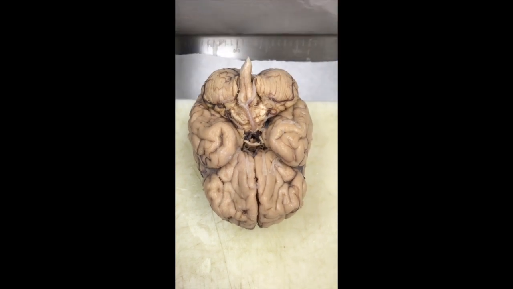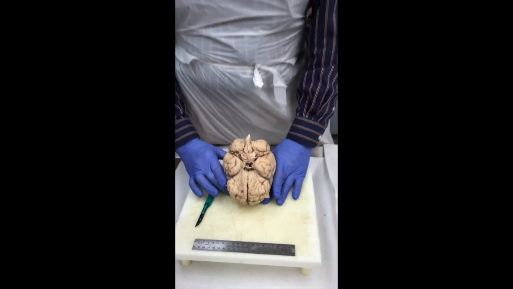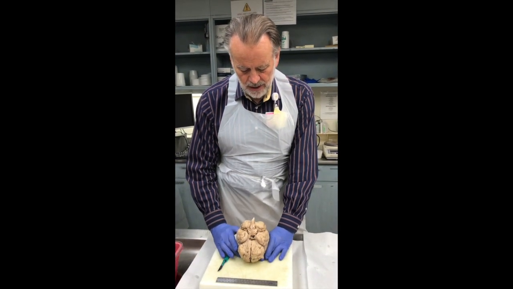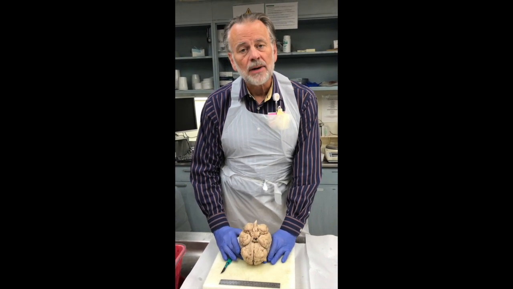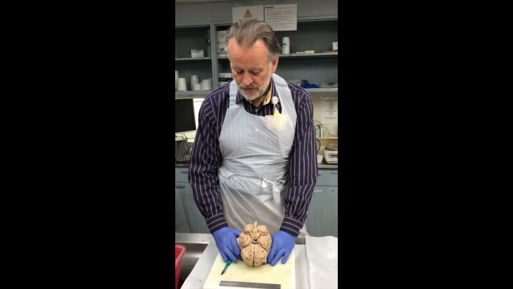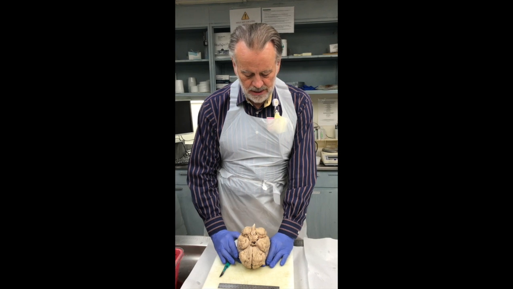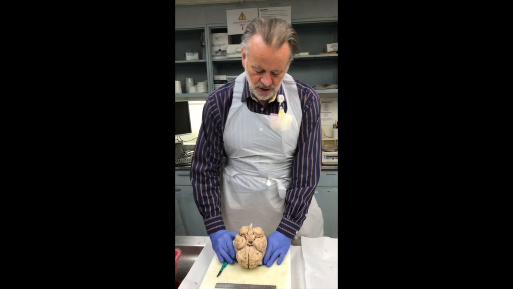Okay, so from the inferior surface of the brain, what we really want to appreciate is, number one, whether there's any evidence of a hemorrhage into the leptomeninges, as one might see with an aneurysm. We don't see that in this particular case. This is normal. And we can also appreciate the cranial nerves and vasculature.